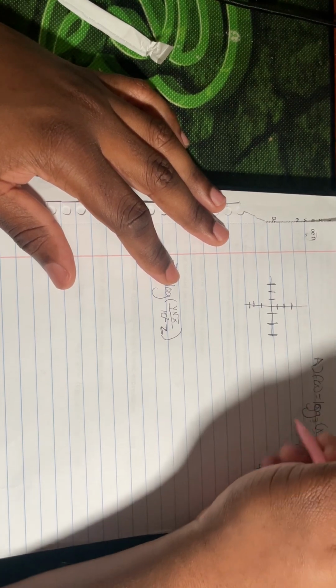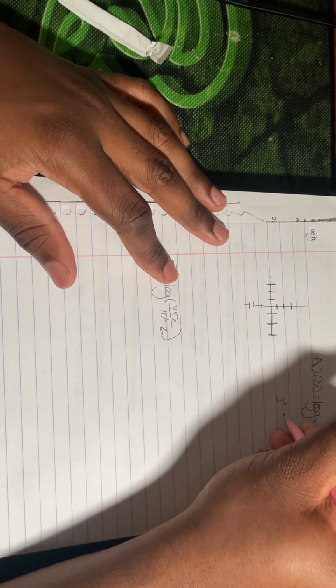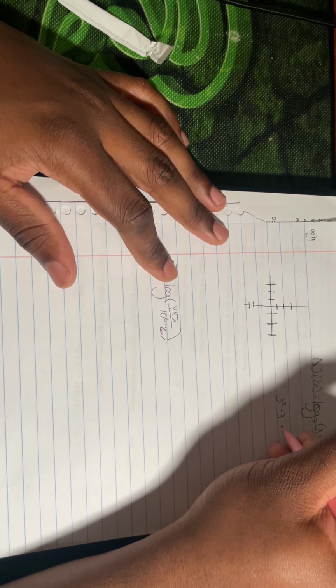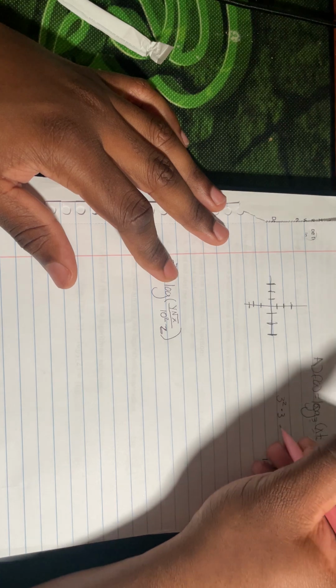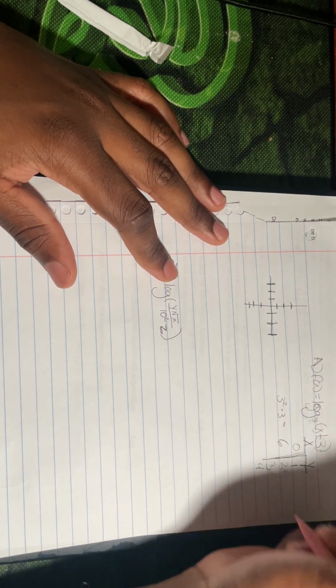So the start is going to be 3 squared minus 3, and 3 squared is 9, and 9 minus 3 would be 6.